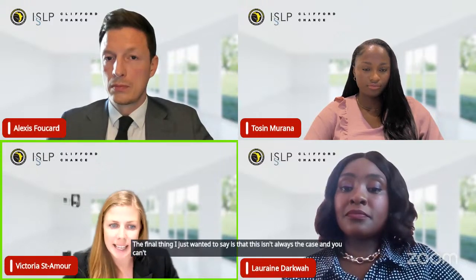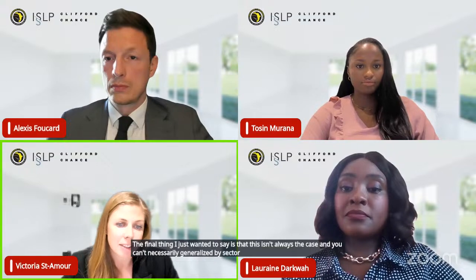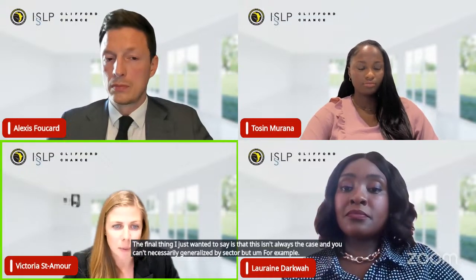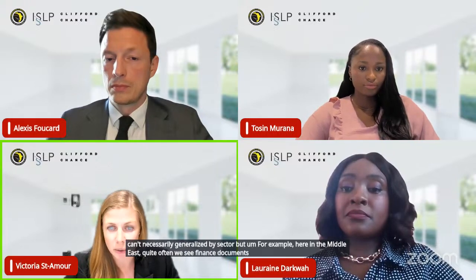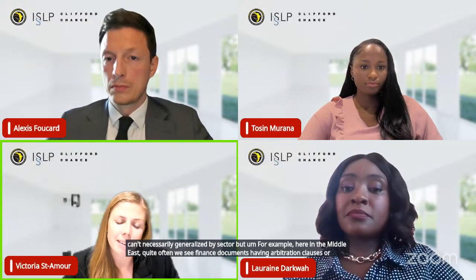The final thing I just wanted to say is that this isn't always the case, and you can't necessarily generalize by sector, but for example, here in the Middle East, quite often we see finance documents having arbitration clauses, or if not an arbitration clause, then what's known as a unilateral options clause.